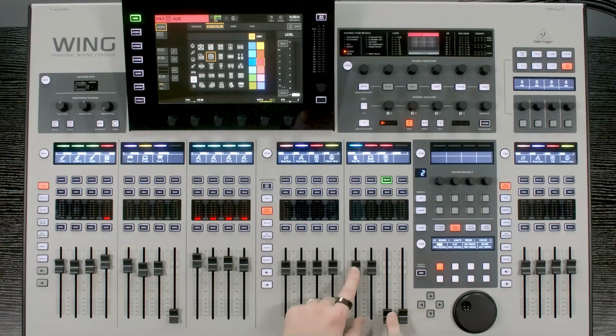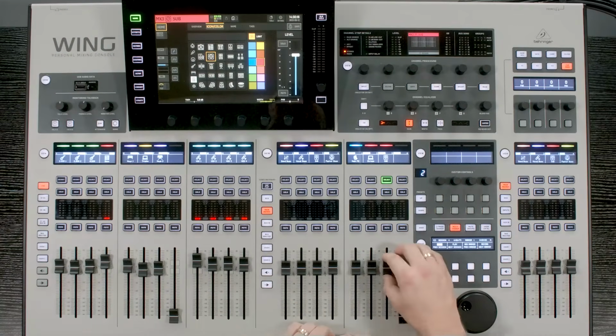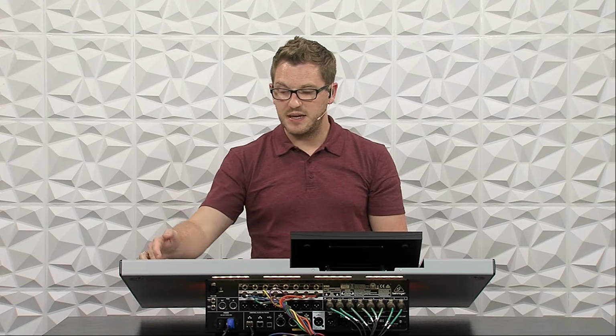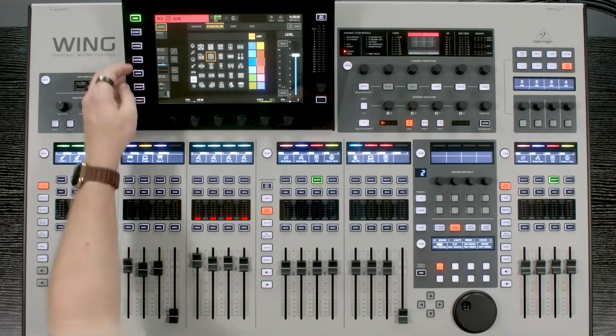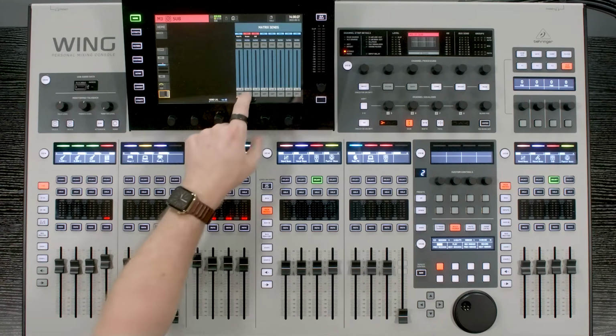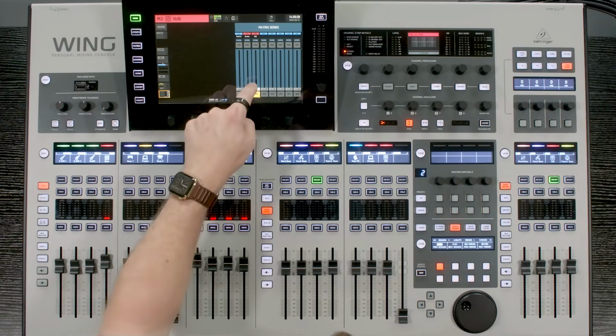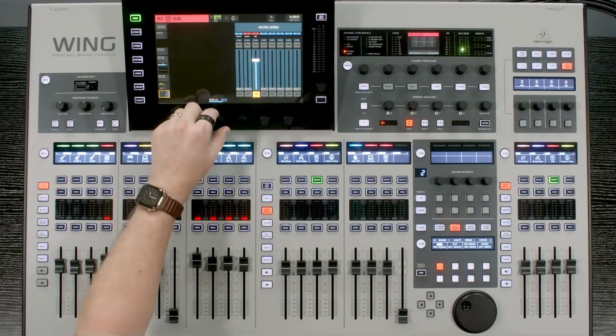So we can see that I have my main PA and my subs. Now, I would want to feed my main 3 to this matrix. So we can select main 3, go to our sends portion of the matrix, and then we can turn this on and turn this up to 0.